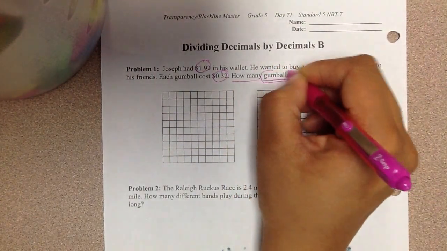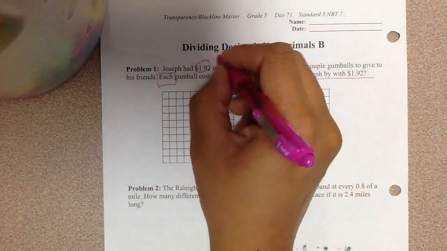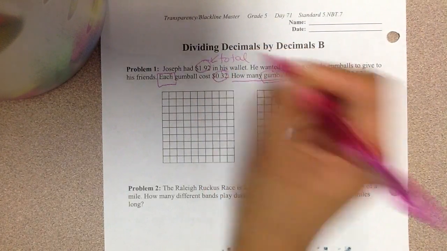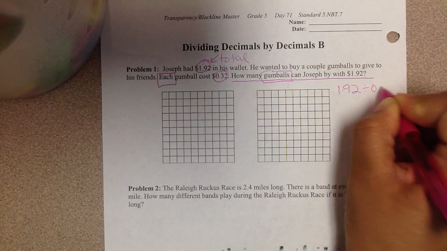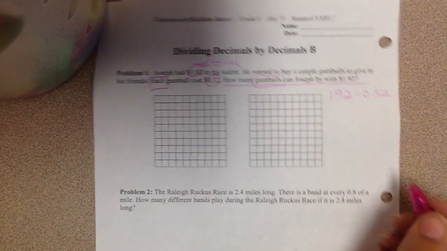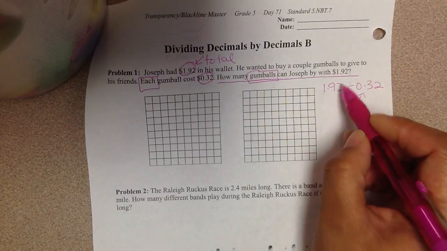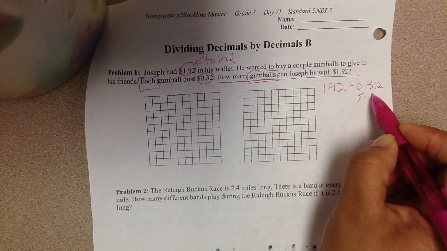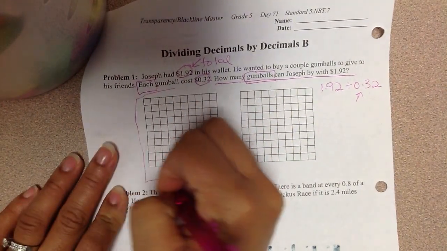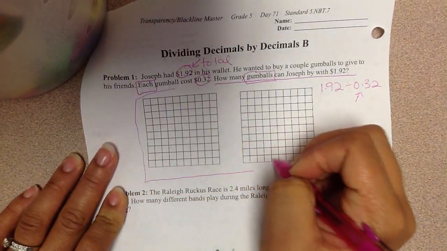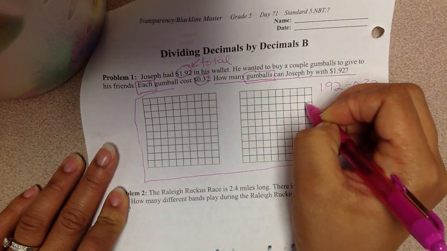So I want to know about gumballs, and I know each gumball costs that much. And I know this is the total he had in his wallet. So that means I'm going to take his $1.92 and divide it by 32 cents to figure out how many gumballs he can buy, because this represents the cost of one gumball, and if I take the total he has and divide it by the cost of one, it'll tell me how many he can actually buy. So I'm going to box out what I need. I need one whole, and I need 1, 2, 3, 4, 5, 6, 7, 8, 9 tenths, and 2 hundredths.